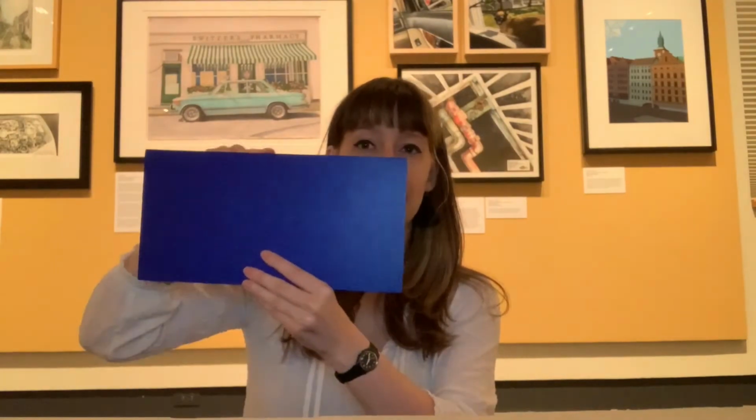What shapes did you see in Fallen Monarch? Before we start reading our story today, I want to share some of the shapes we might see in our book that we'll read. The first shape we might see is a rectangle, and it has 1, 2, 3, 4 sides.